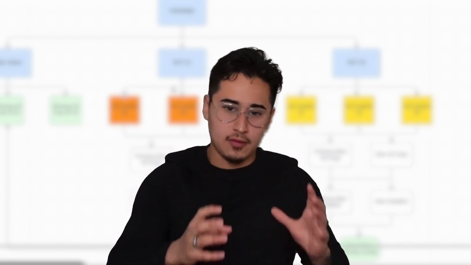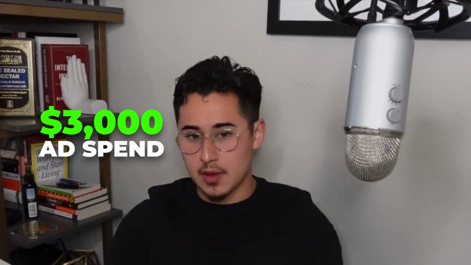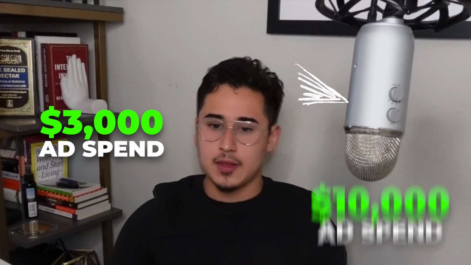So I'm going to show you the actual graph, the breakdown, the methodology behind this, so that you can incorporate this into your business where you're at 3K a month in ad spend and you want to bump up to 10K a month in ad spend, 15, 20K a month in ad spend, because the principles are pretty much the same. Now, just to preface here, you want to have an evergreen offer that can run any time of the year, Q1, Q2, Q3, Q4.